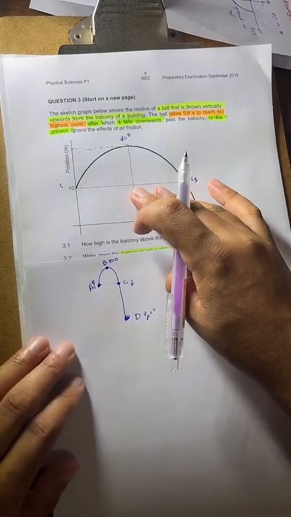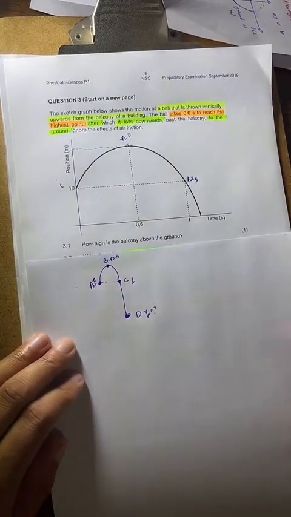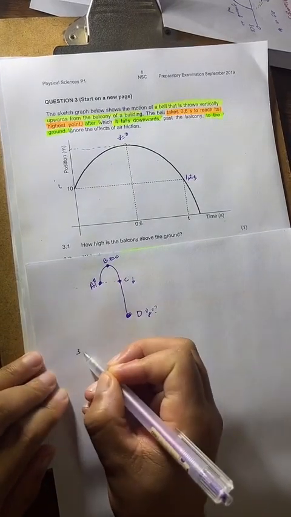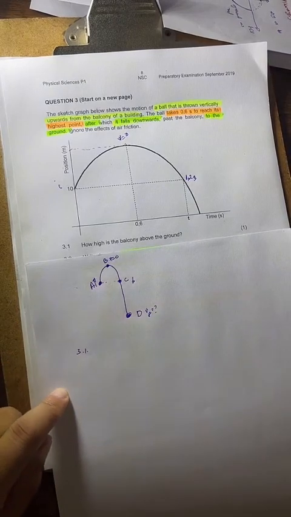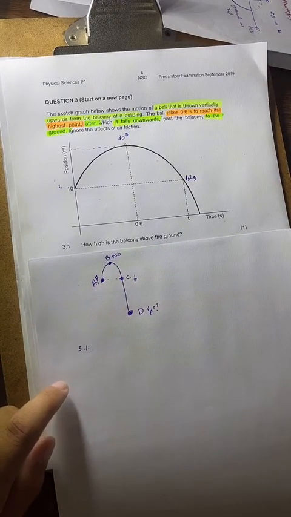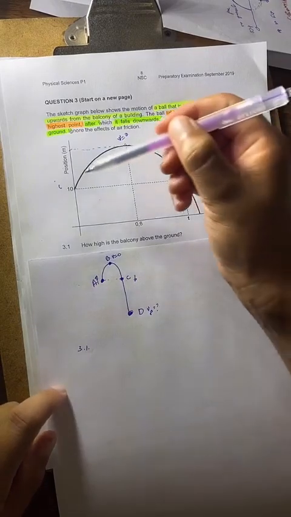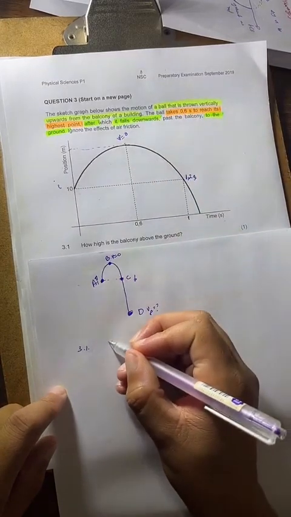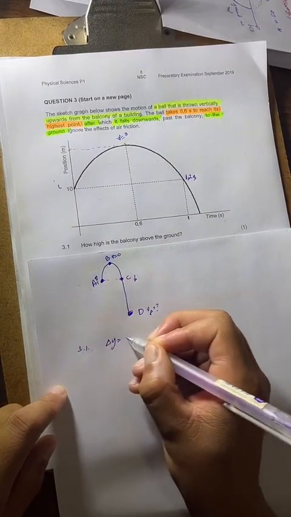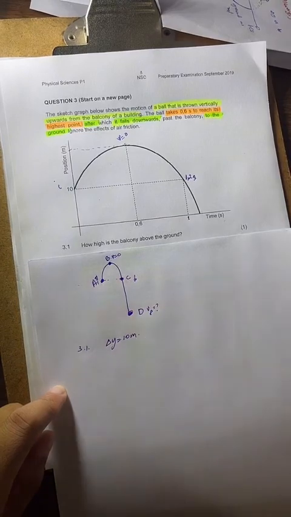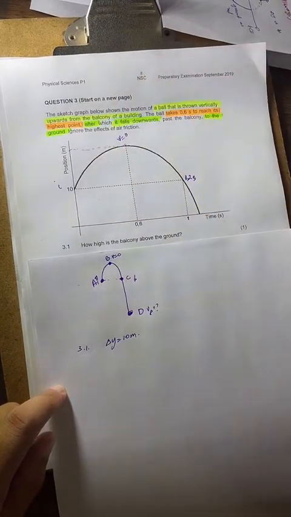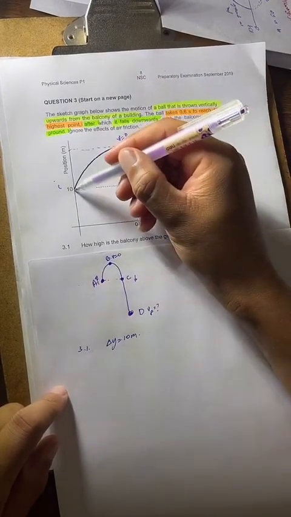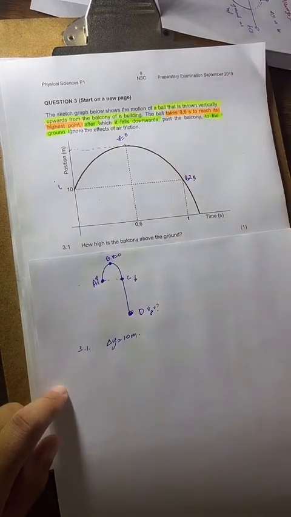Now let's go to the questions and see what they want. Number 1, 3.1: how high is the balcony above the ground? The position of the balcony is where the object is leaving the thrower's hand. So the correct answer there will be 10 meters above the ground. It's measured in meters. It's 10 meters above the ground. So this is the balcony. This is where they threw the ball up, and then they left it to come and hit the ground.